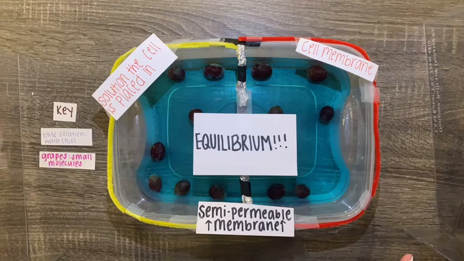Also, when there's a large number of molecules in a solution, either inside or outside of the cell, the rate of diffusion is higher. That being said, thank you for listening to the fundamentals of the process of simple diffusion.